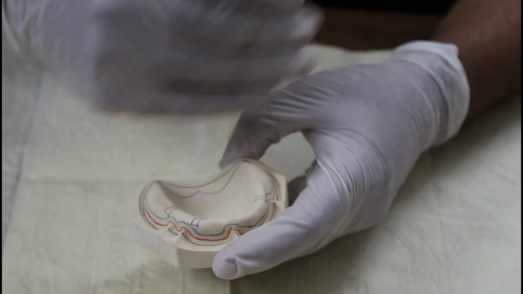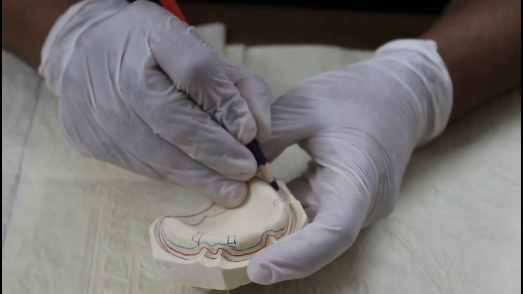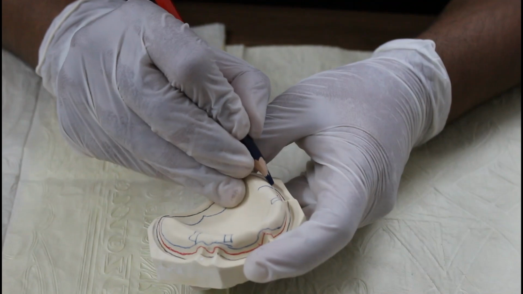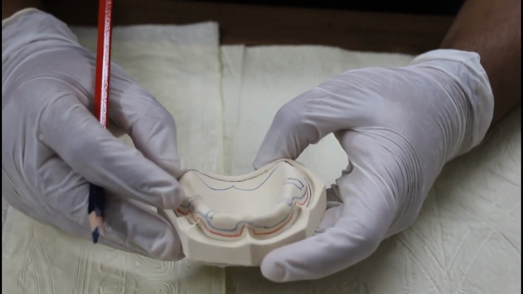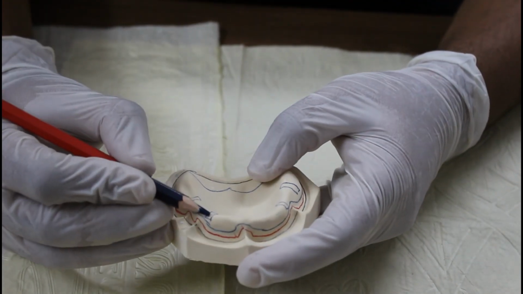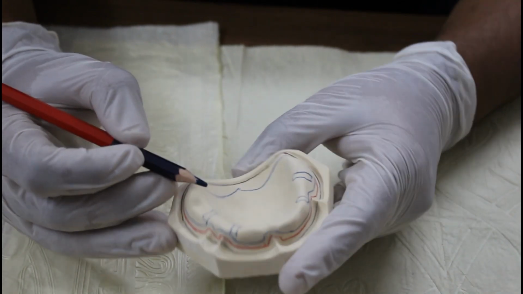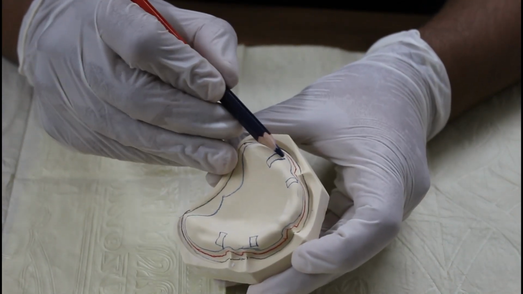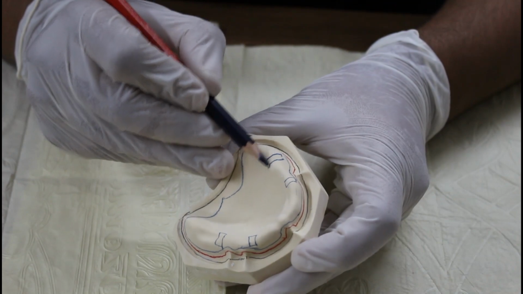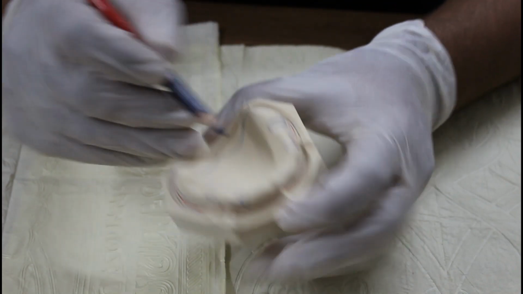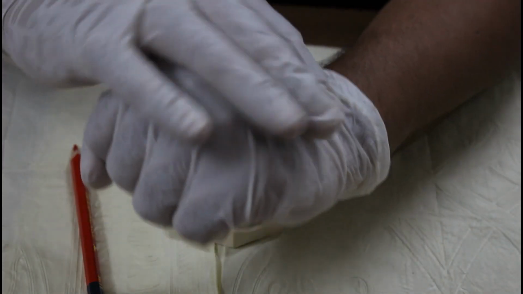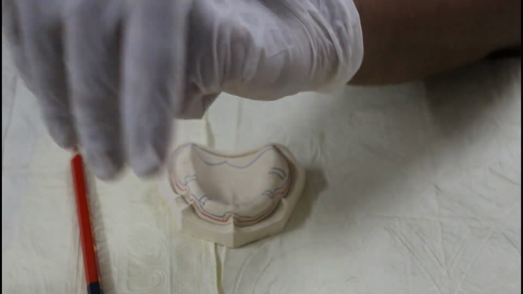One should not go ahead, one should not be back. Some books say you can make them 4 millimeter by 4 millimeter. Some books say you can make them 4 millimeter wide and covering the ridge. If this is the ridge, your stop should cover like this.